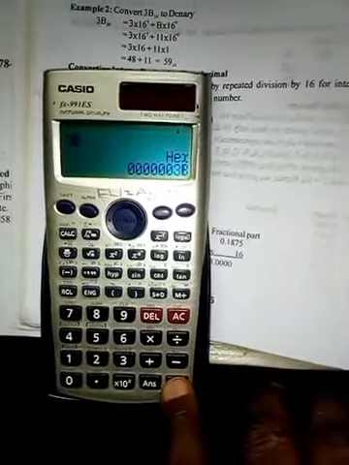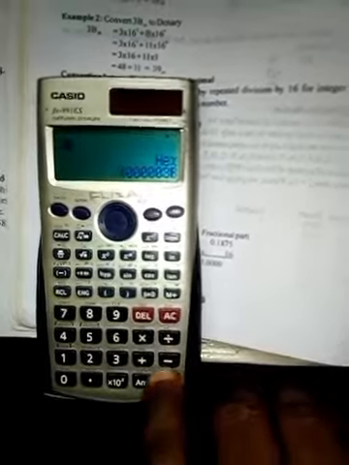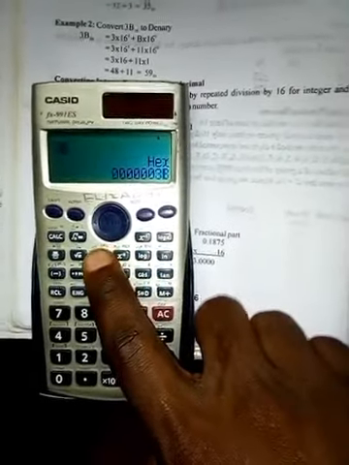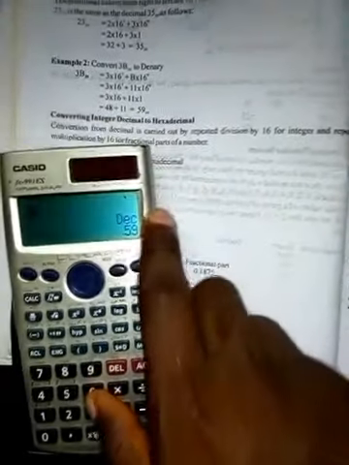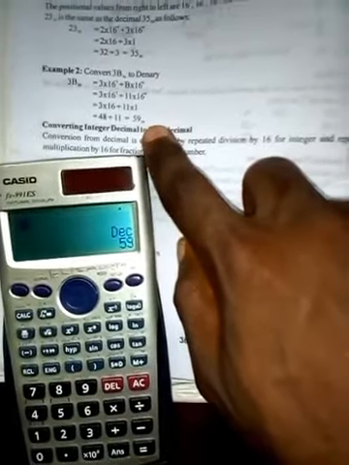You press equal to. So you see 3B has come down. Now, they told you to convert it to denary. So you simply press DEC. And it gives you 59. If you check it closely, the answer that they got there was 59 base 10.